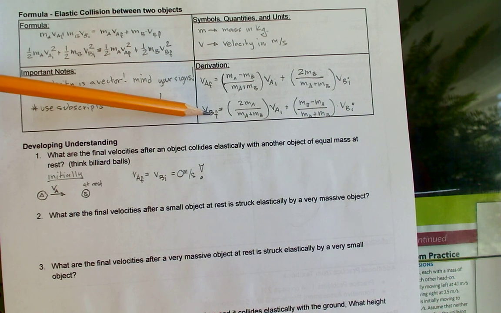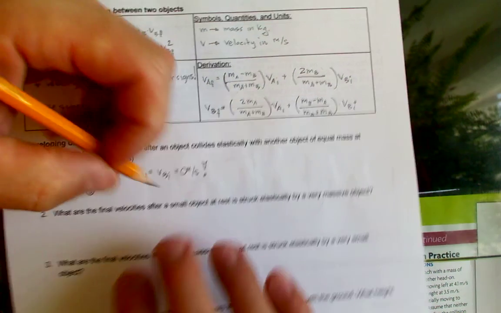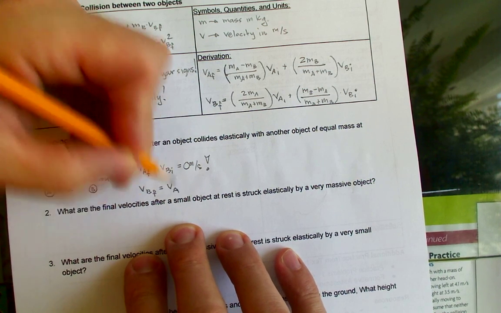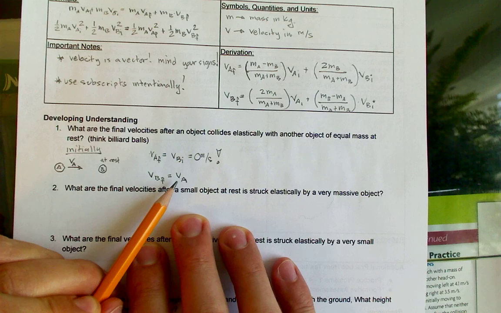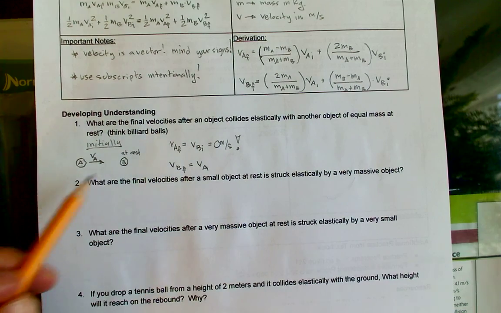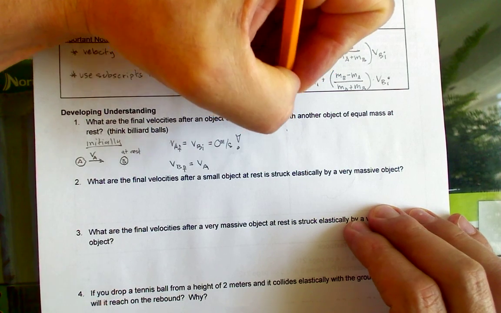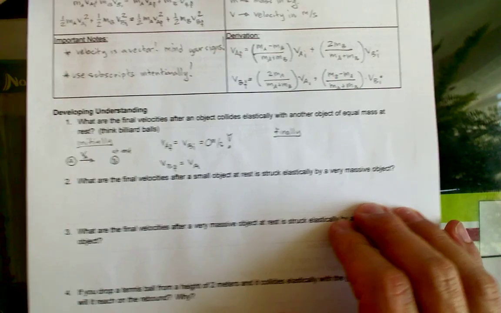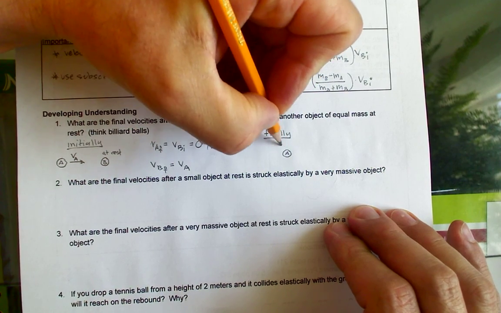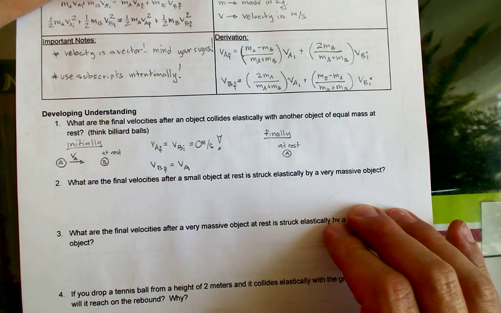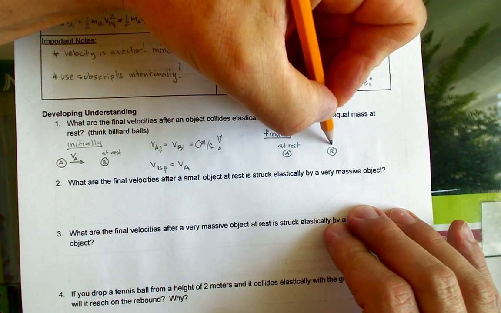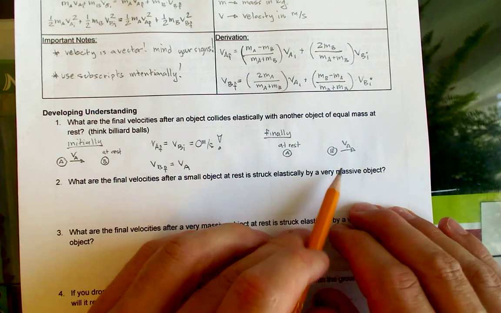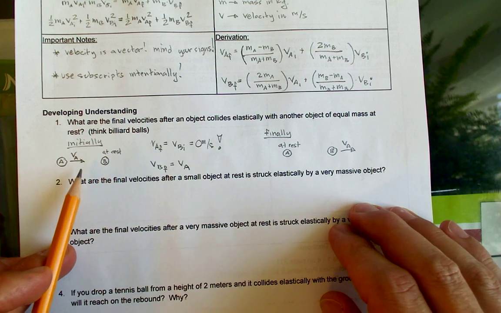So the final velocity of object B is equal to the initial velocity of object A. And so after the collision, finally, what we end up with is object A at rest, and object B moving with whatever object A's velocity was initially.